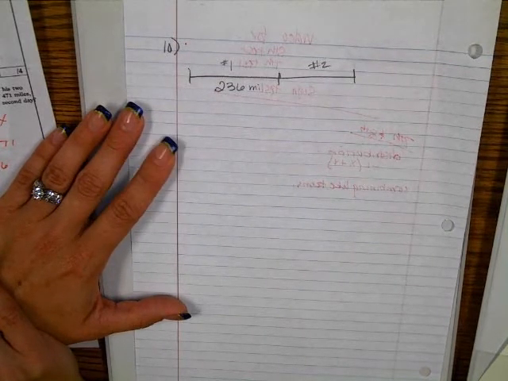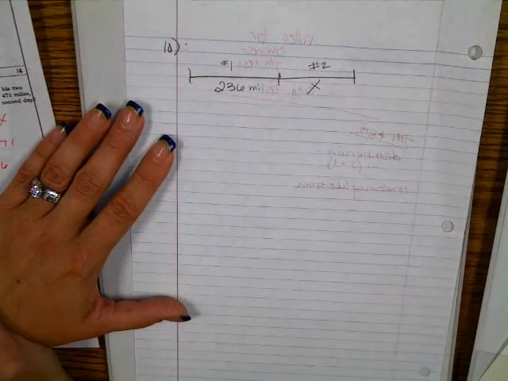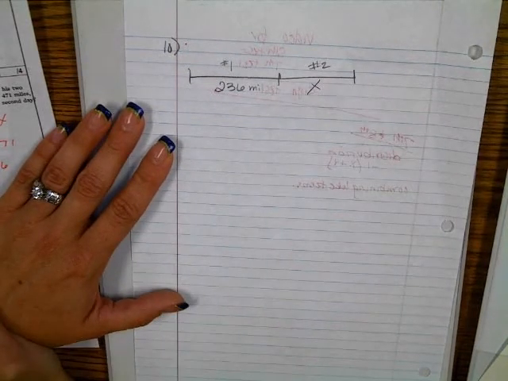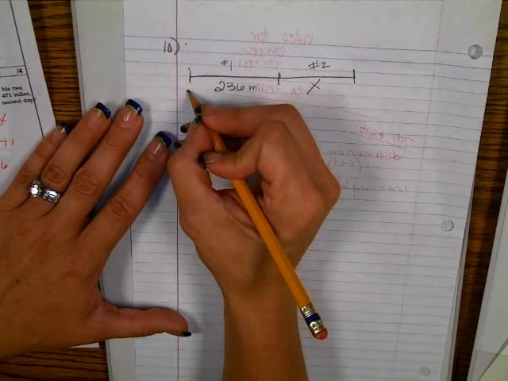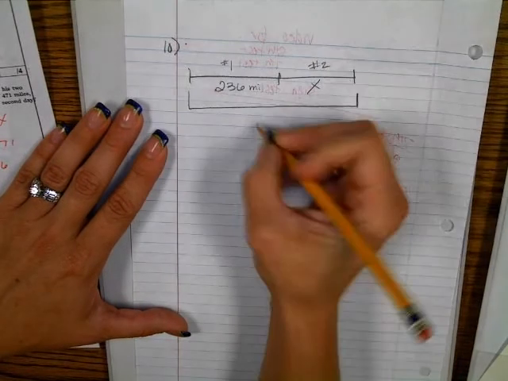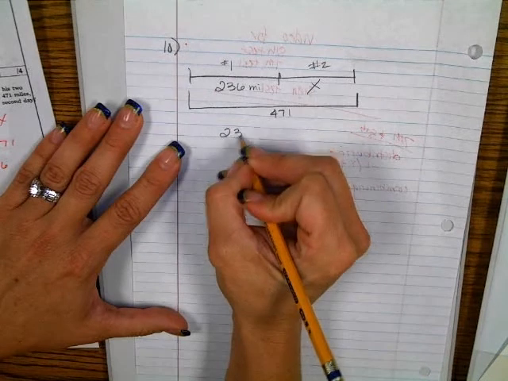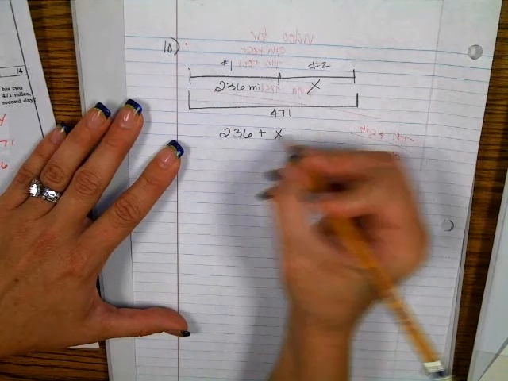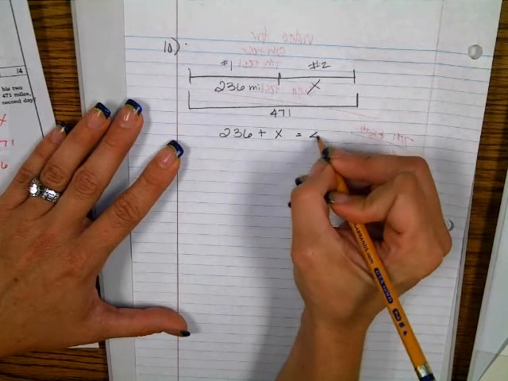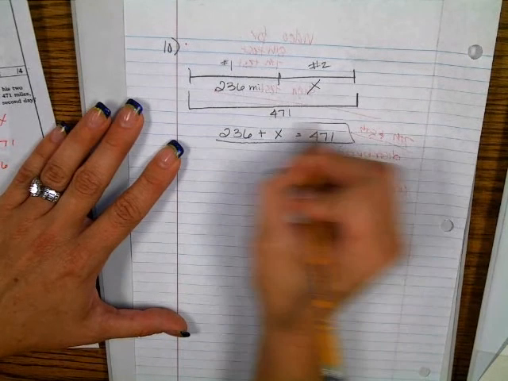Well, we don't know the second day. That's what we're trying to figure out. But we do know that he has to drive 471 miles. So this plus this must equal 471. So I'm going to say that. 236, day 1, plus day 2 must equal the total. And this would be my algebra expression.